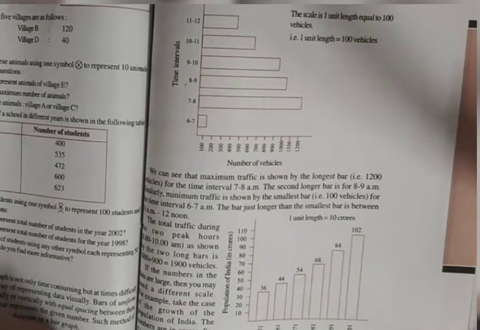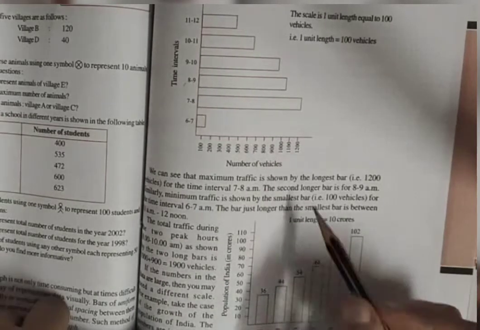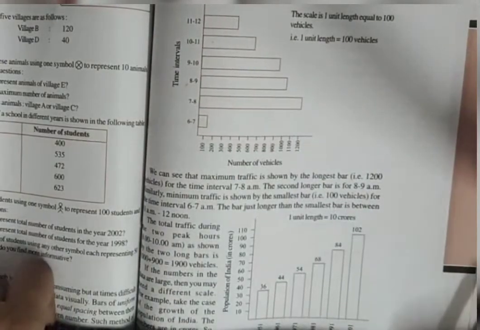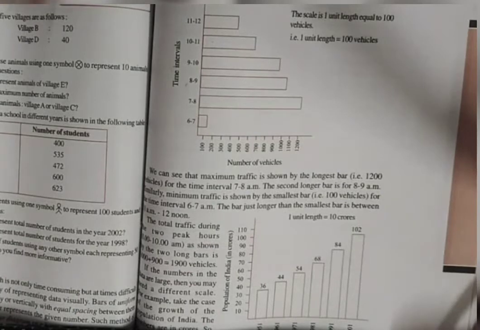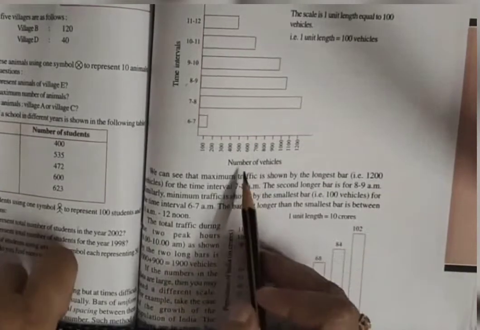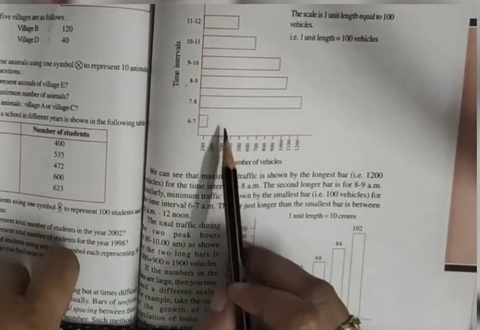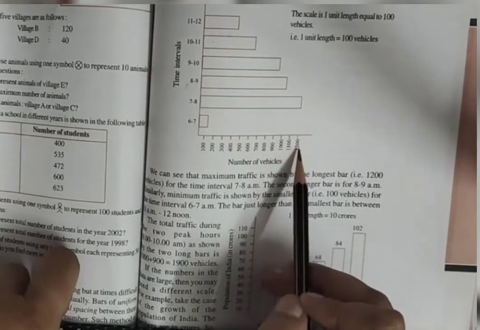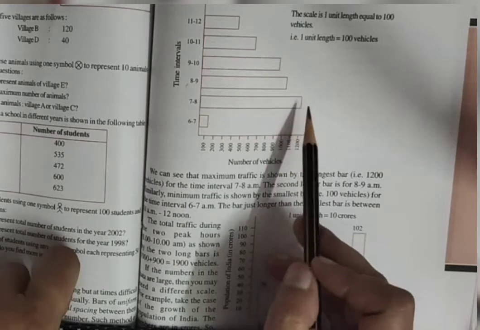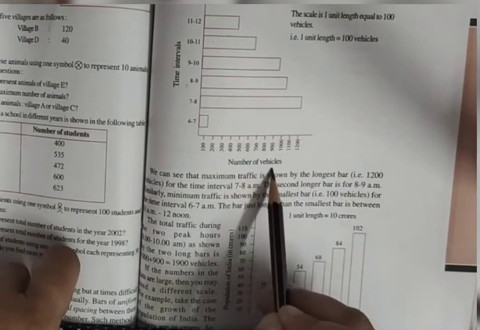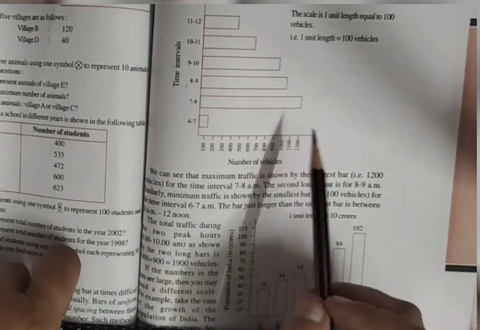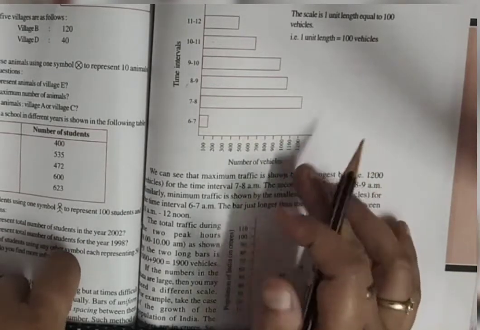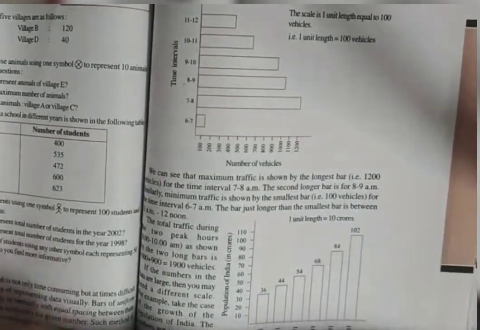Now the length of a bar represents the given number. Of course the lengths will not be equal, because each represents a given number of things. Like here you can see this is the longest bar, which represents this number written here, 1200. And what is this 1200? Number of vehicles. So these kinds of things we can interpret by the length of the bar.